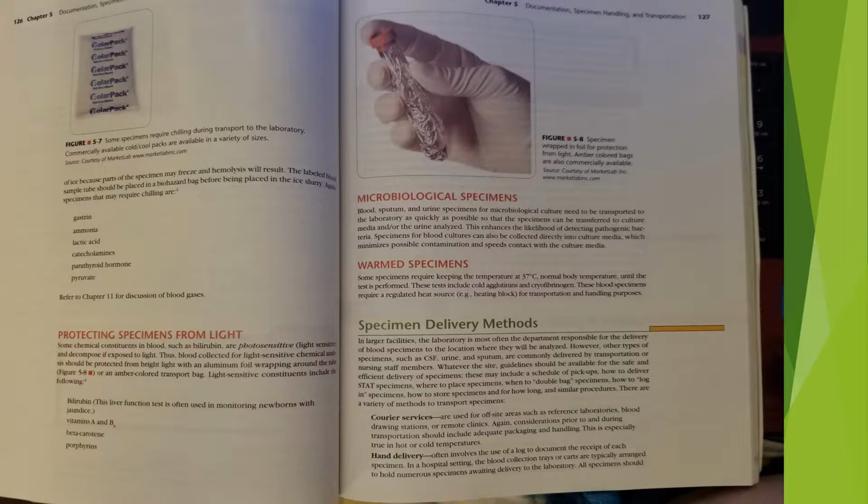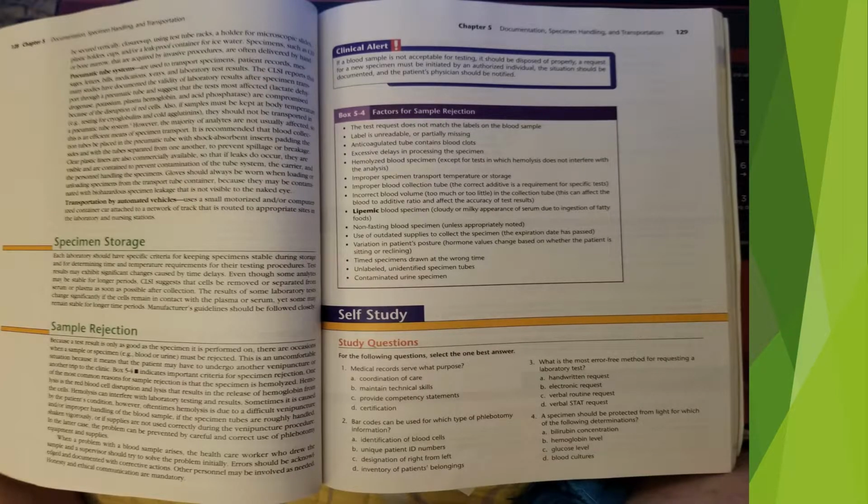Hand delivery. Hand delivery often involves the use of a log to document the receipt of each specimen. In a hospital setting, the blood collection trays or carts are typically arranged to hold numerous specimens awaiting delivery to the laboratory. All specimens should be secured vertically, closures up, using test tube racks, a holder for microscopic slides, plastic holders, cups, and/or a leak-proof container for ice water.